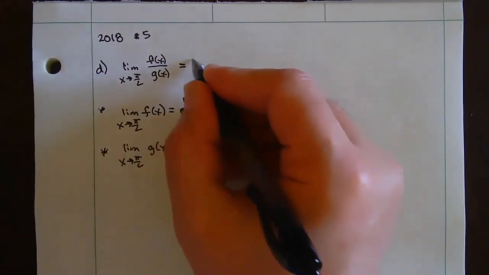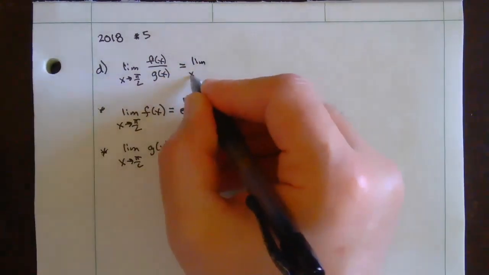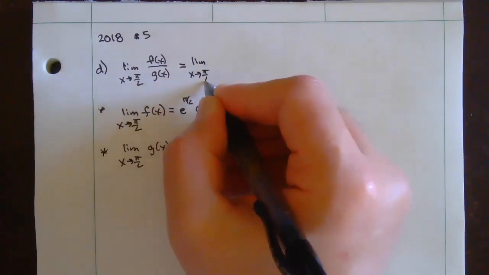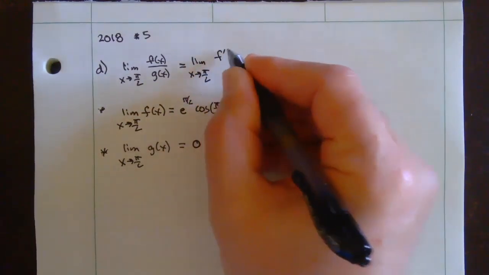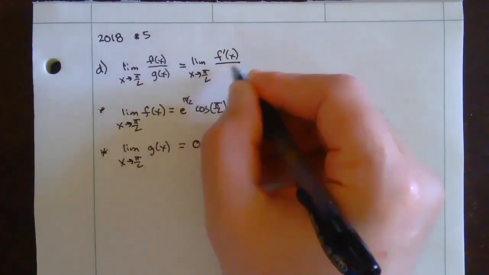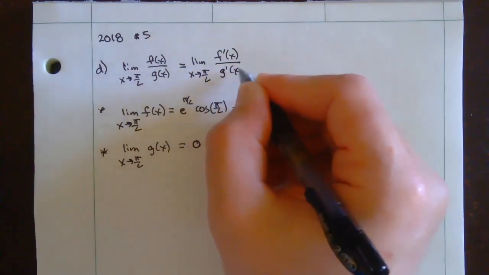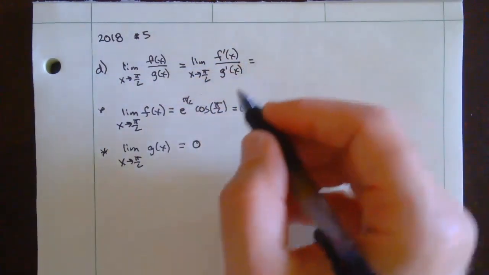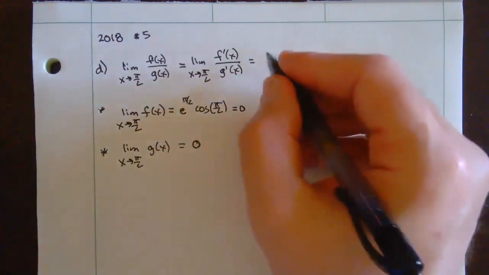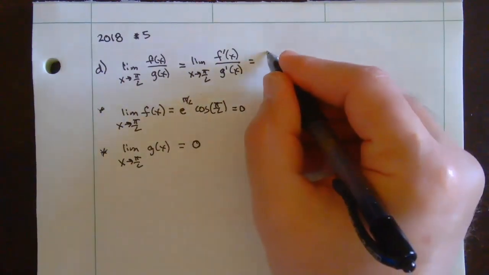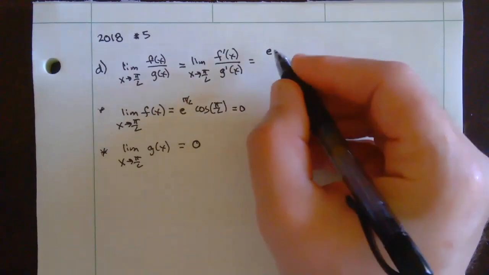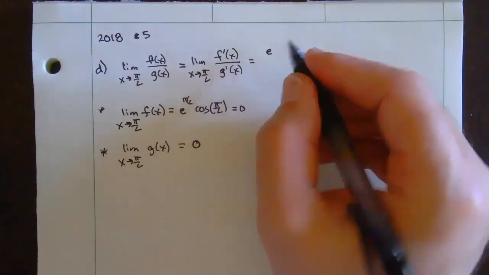So this is equivalent to the limit as x approaches pi over 2 of f prime of x over g prime of x. We already figured out the derivative in part B and part C.